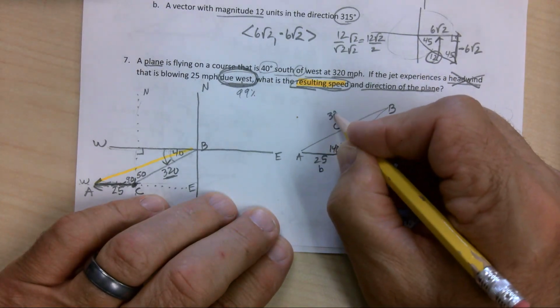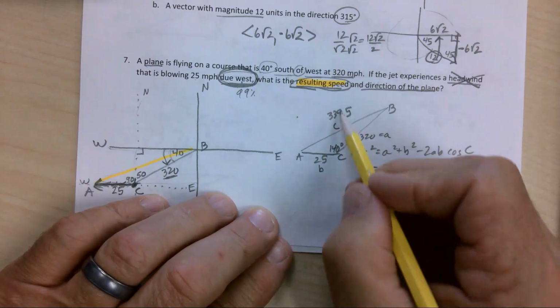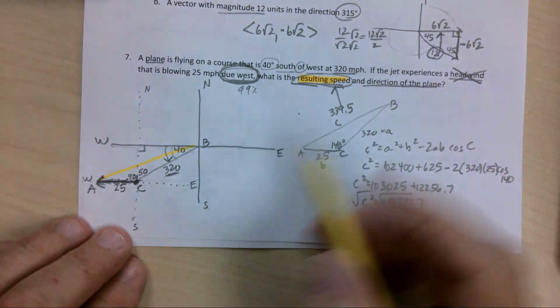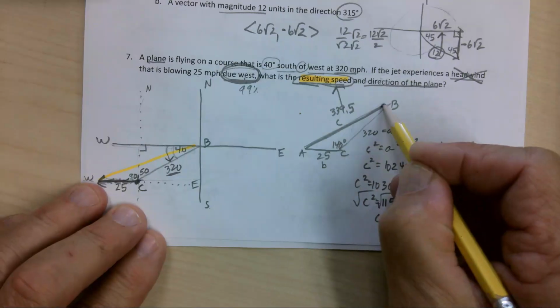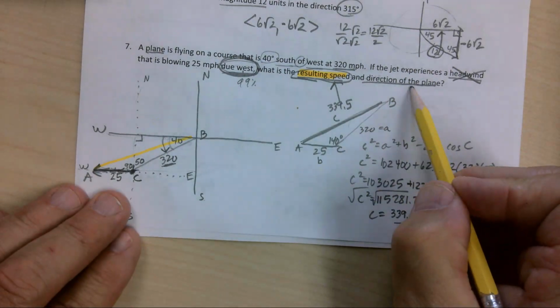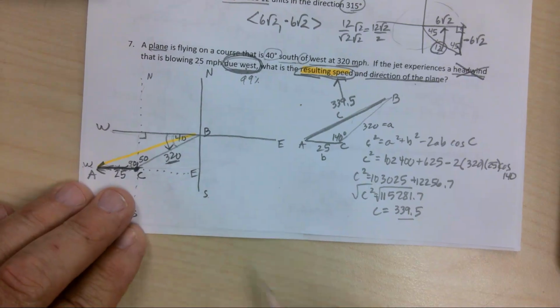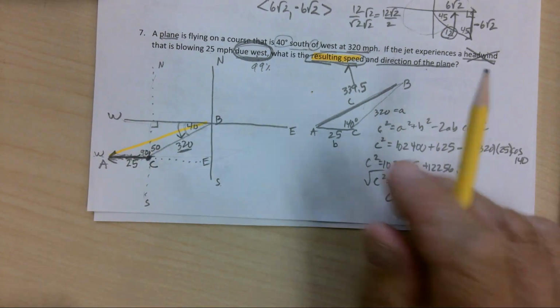So 339.5 is the resulting speed. That's this right here. All right, now what's the direction? Well, this is going to be a little crazy. So let me get another drawing for you. I'll be right back.